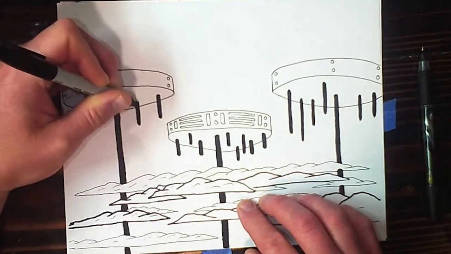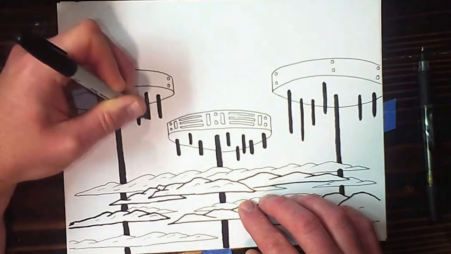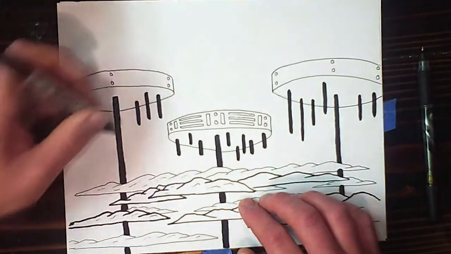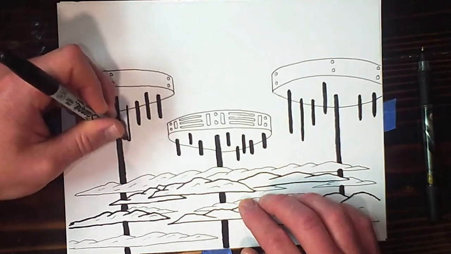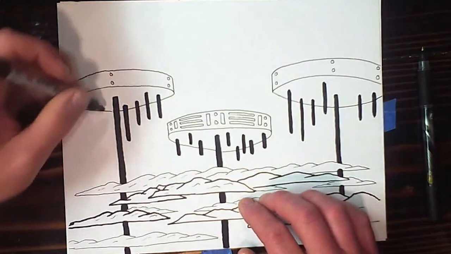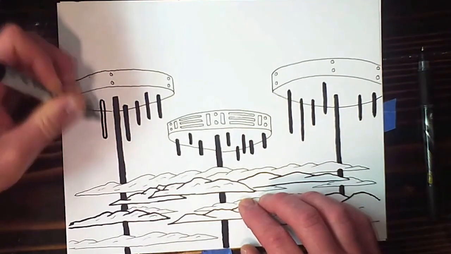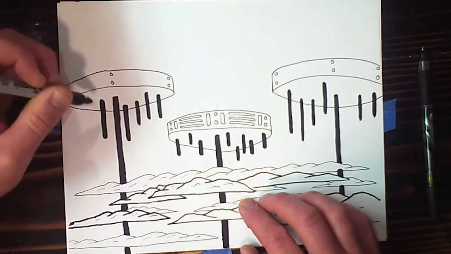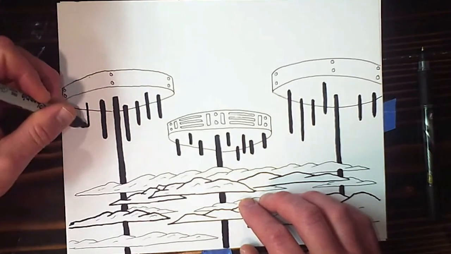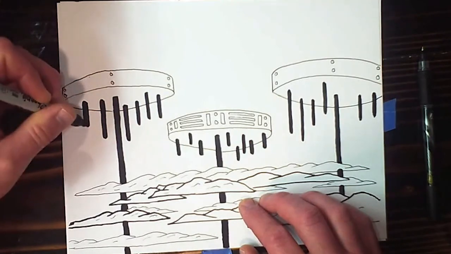Do you have to draw what I draw? Not at all. We're just doing futuristic cities, and I bet you guys have some ideas that I have not even thought of, or things you've seen before. And that's kind of the cool thing about drawing, is you get to add your own stuff. You're in the driver's seat here, and you're driving that marker around the page, making lines.